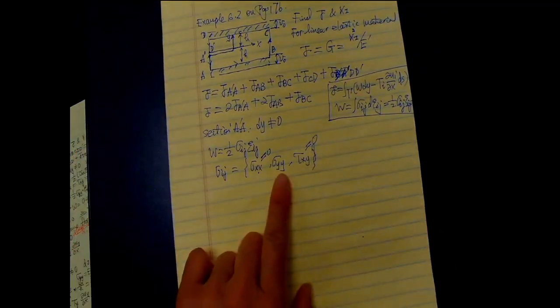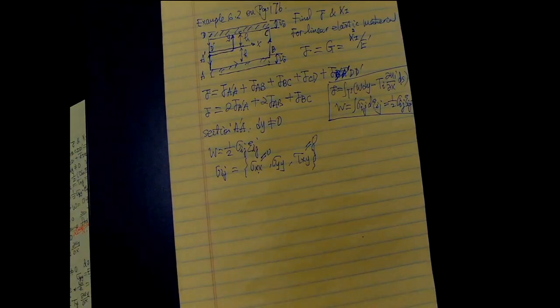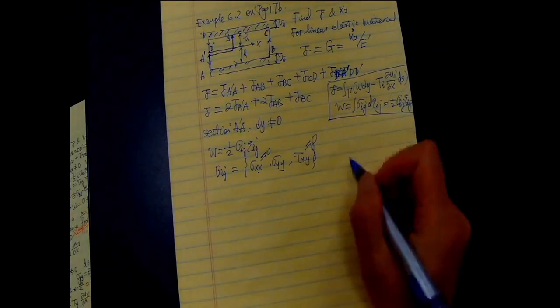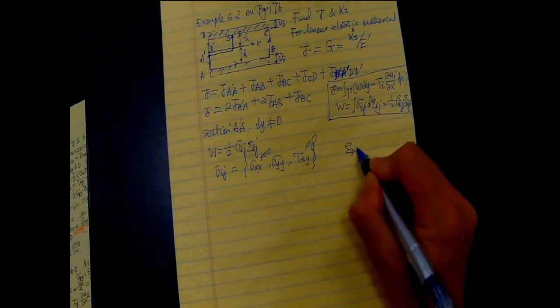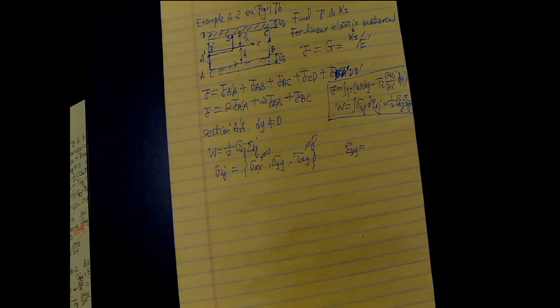Right? Do we know sigma yy? In this case, we don't know that. But do we know epsilon yy? So what's the definition of epsilon yy? Elongation. Epsilon yy is elongation? The strain.